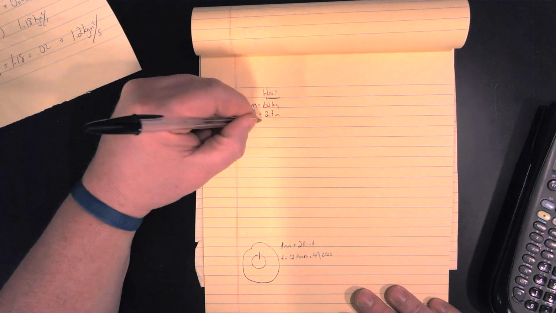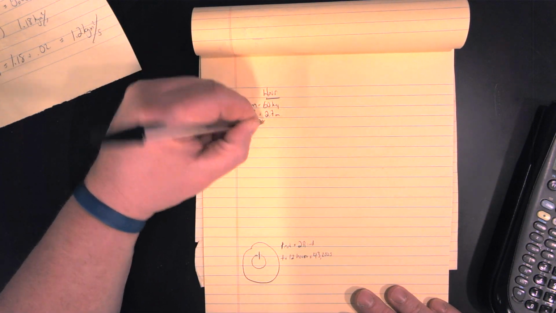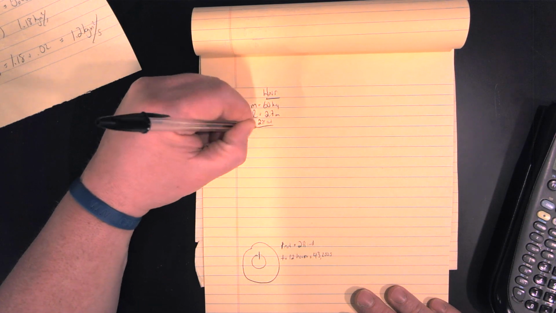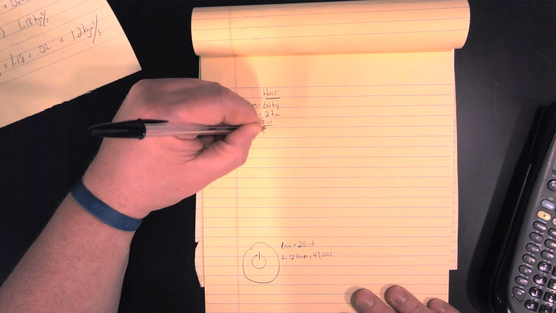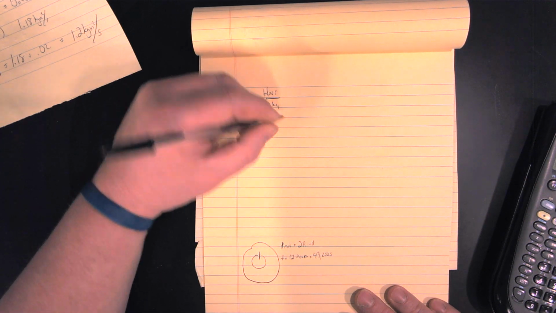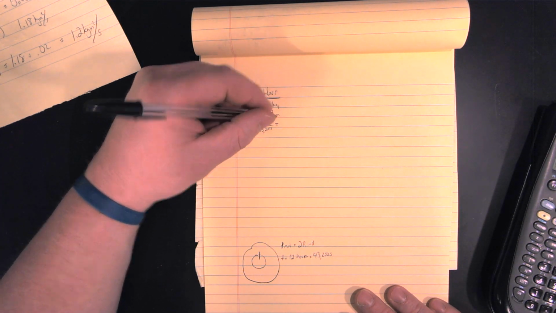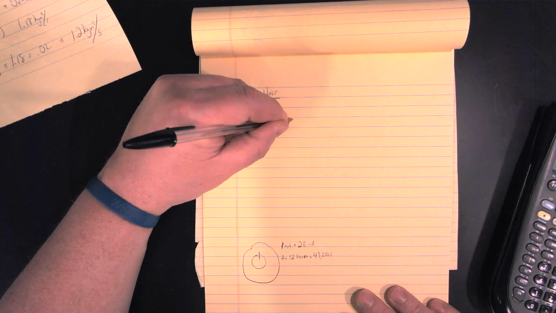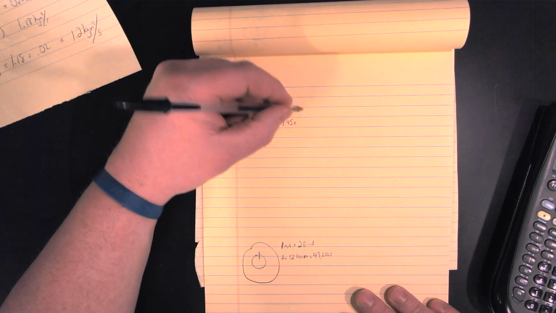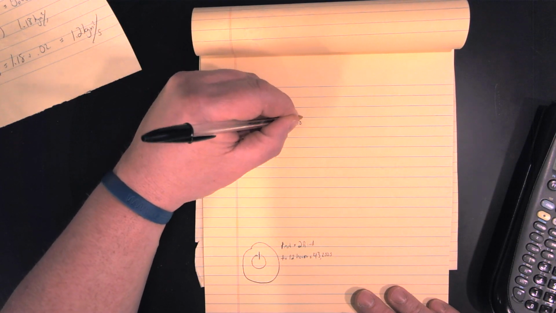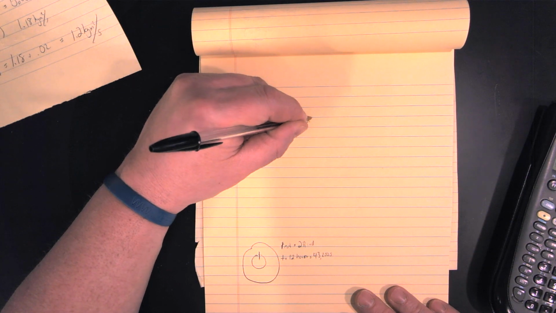So my angular velocity is going to be 2 pi radians divided by 43,200 seconds, and if I calculate that all out, I'm going to end up getting 1.45 times 10 to the negative fourth radians per second.